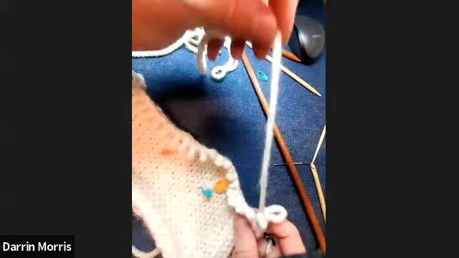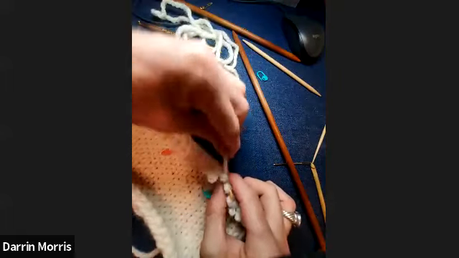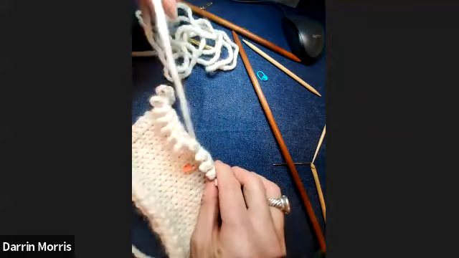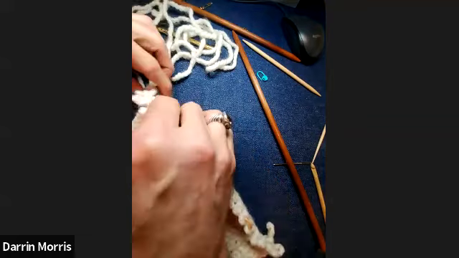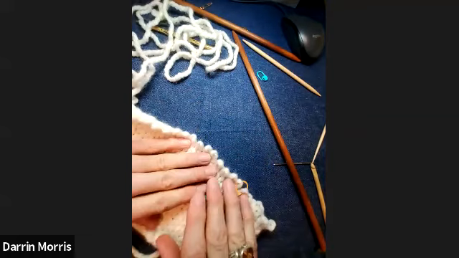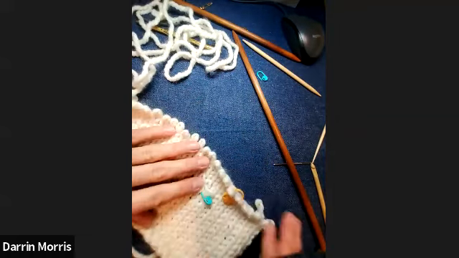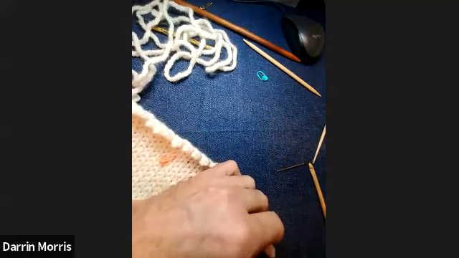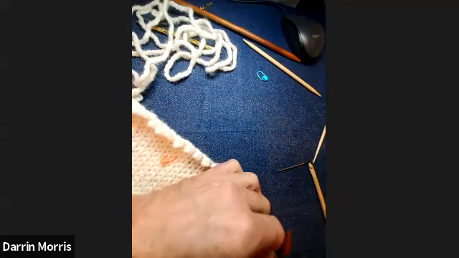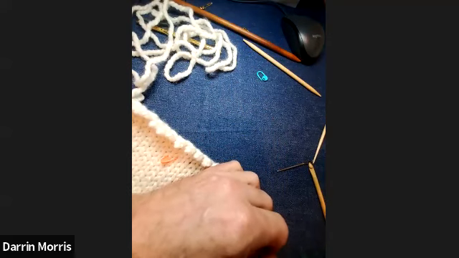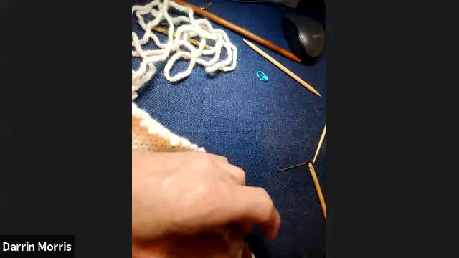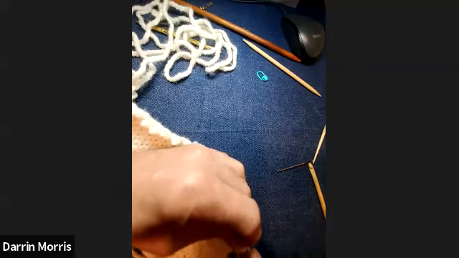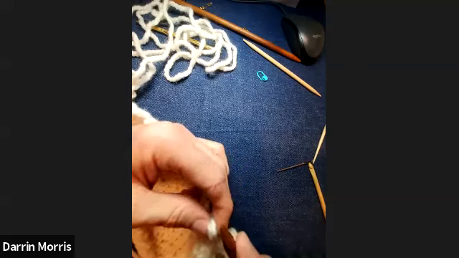The reason it's called frogging is because you rip it, rip it, rip it, and that sounds like what a frog says. So you're ripping out your work, and you might want to rip out a couple of rows. If you're using a yarn like this that's really fuzzy and has nice big loops, then it's not so scary. But if you're using a slippery yarn, it gets a little bit more scary. Then you can just put your loops back on.